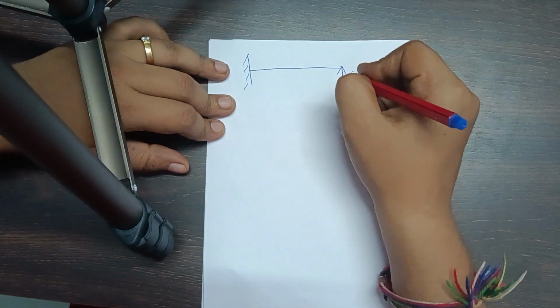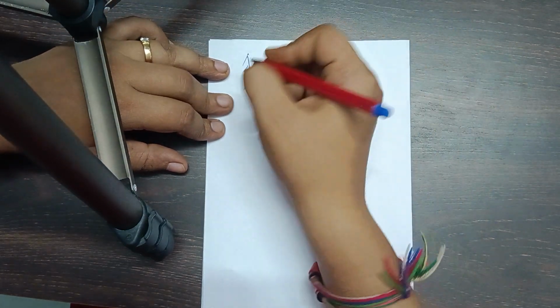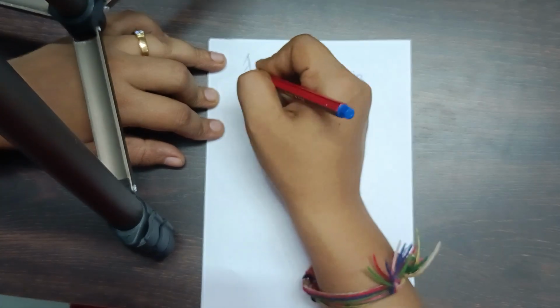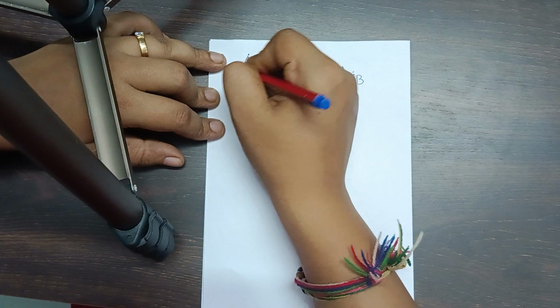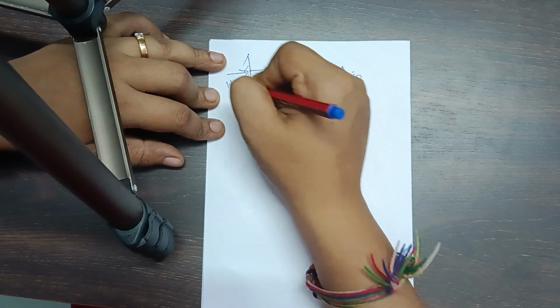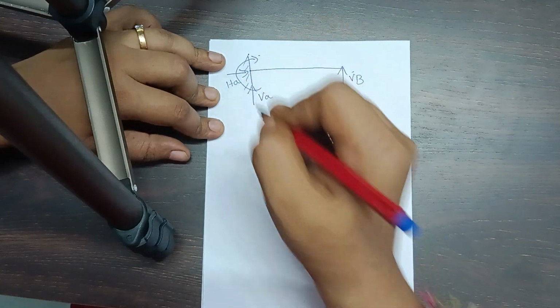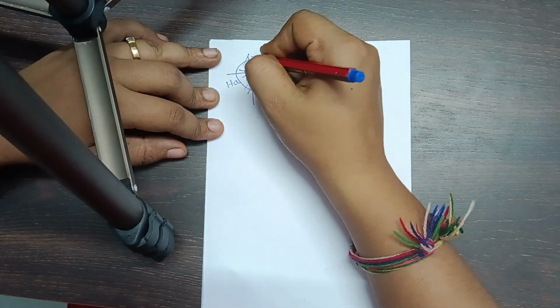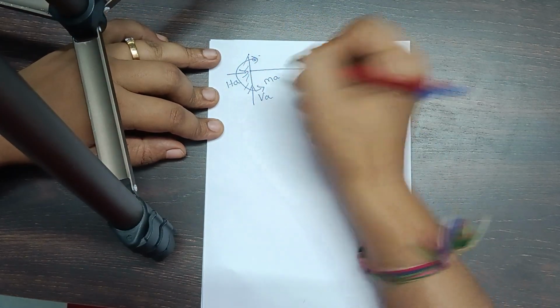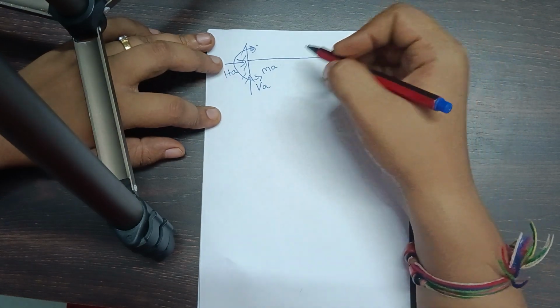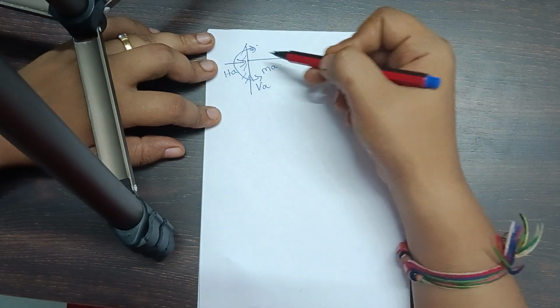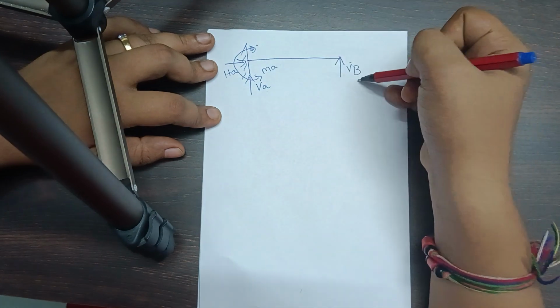This is one unknown VB, this is one unknown VA, here you have horizontal HA, and this is MA. So the total number of unknowns is 4: HA, MA, VA and VB.